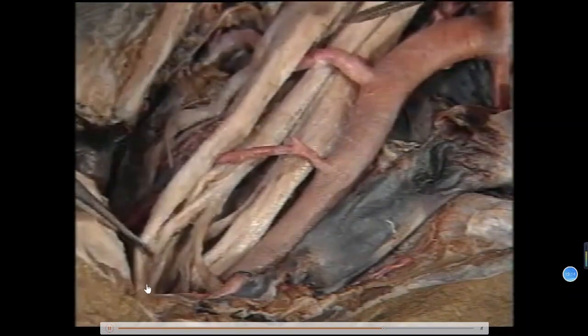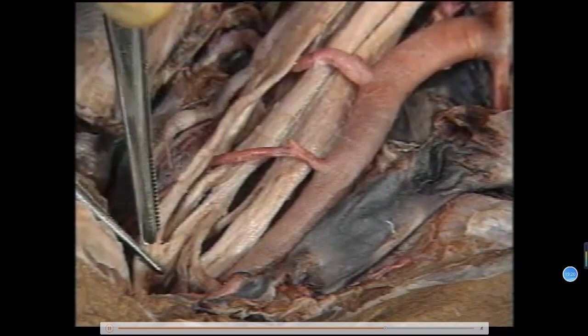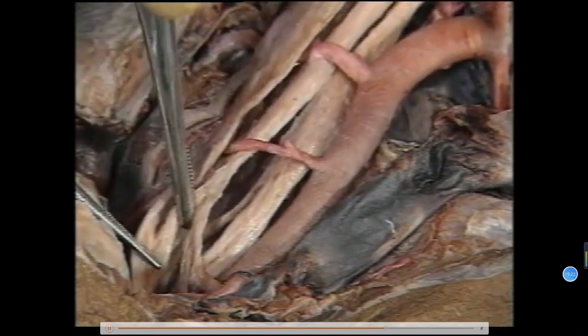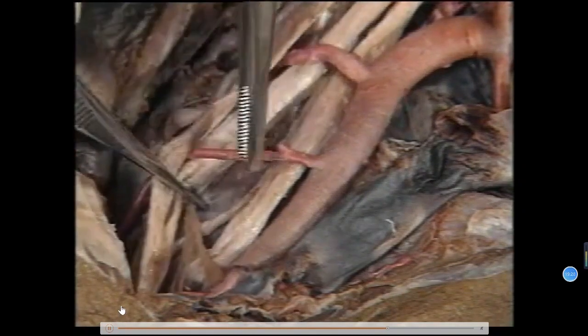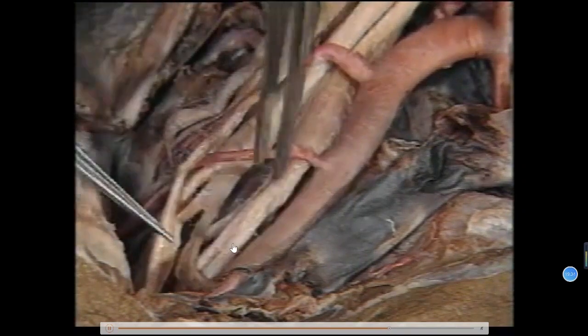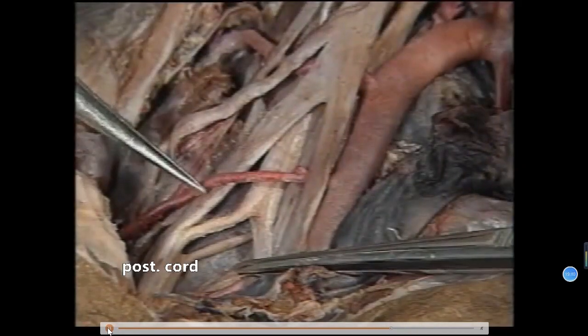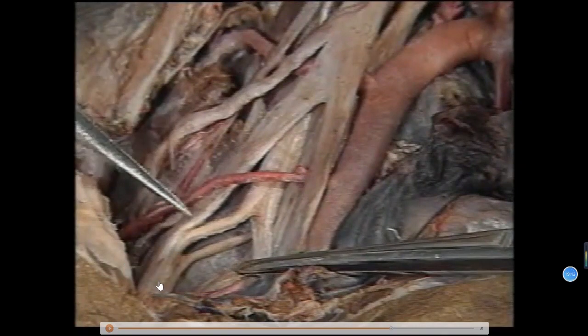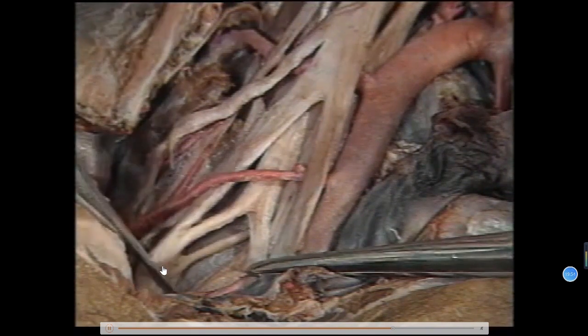Then lower down, these divisions fuse again into three cords. That one is the lateral cord. This one is the medial cord, and lower posteriorly, this is the posterior cord, formed by the three posterior divisions. Three cords: lateral, medial, and posterior.